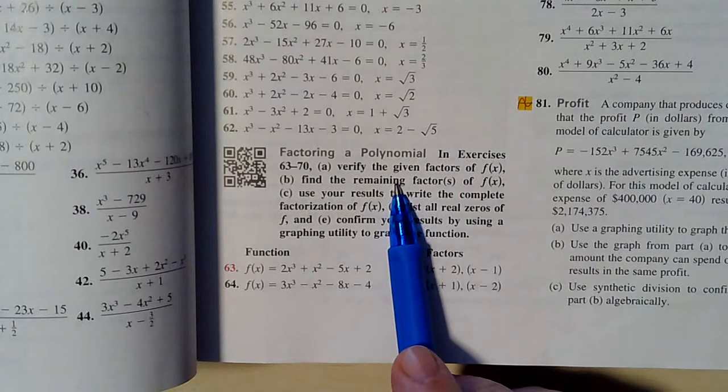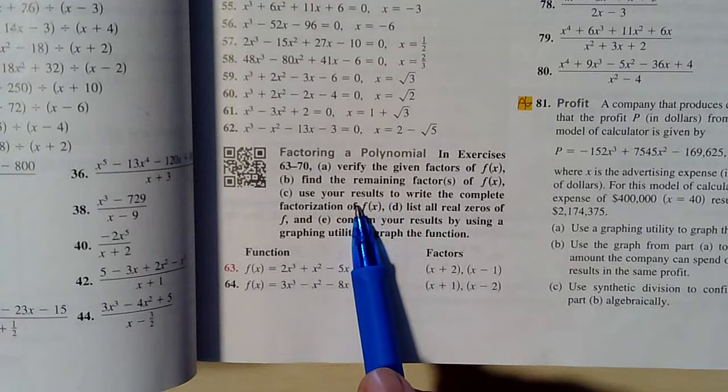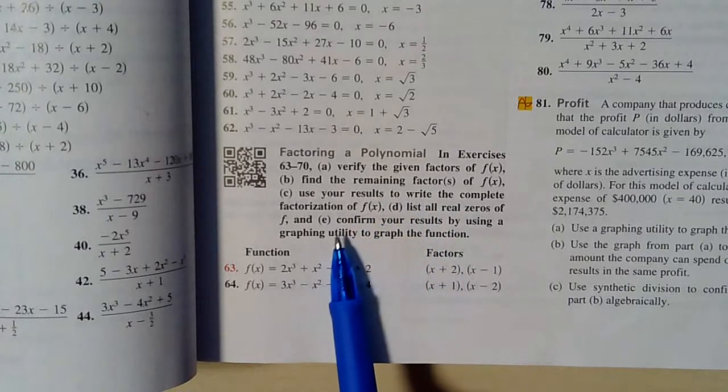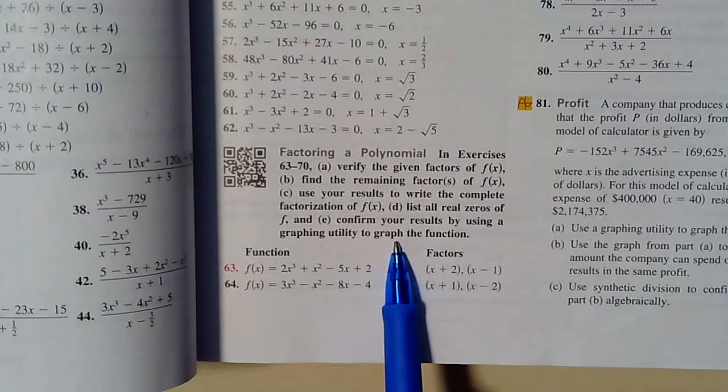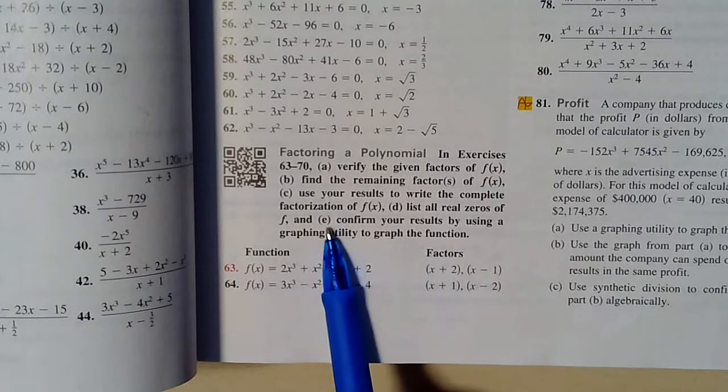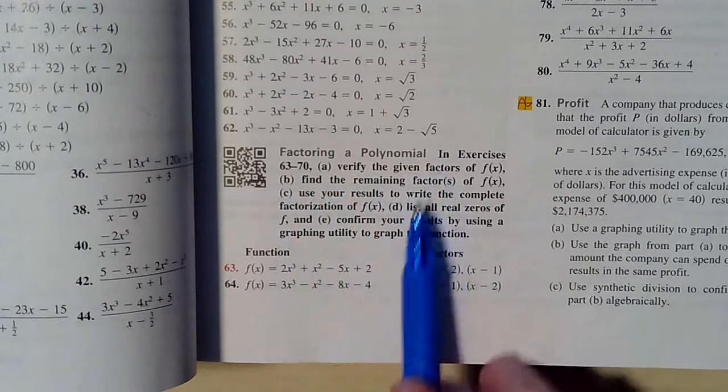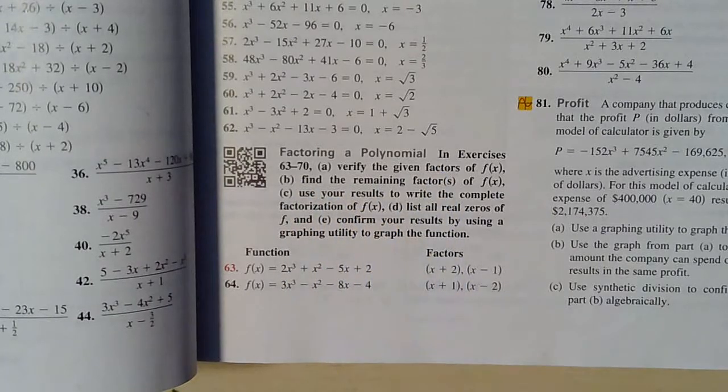Break it down either way you want. Factor or use repeated division, and then use results to write the factorization and get all the zeros, just like 14 and 15, okay? So don't let these directions confuse you. E will be optional. You could, if you have those resources, go ahead and confirm your results, but E is not necessary. You do not have to put a graph down on paper, okay? So basically A through D will be required.